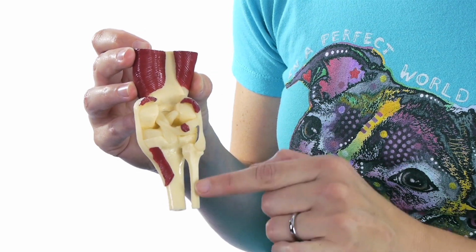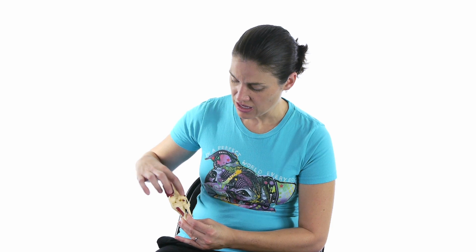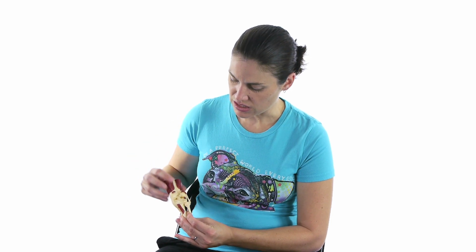Over here you can see the fibula and all the attachments there, and then coming back up you can see the femur here, how it kind of can roll onto the tibia. So that's kind of neat just to see everything on the inside, and they've got those muscles kind of cut away so you can see what's going on.